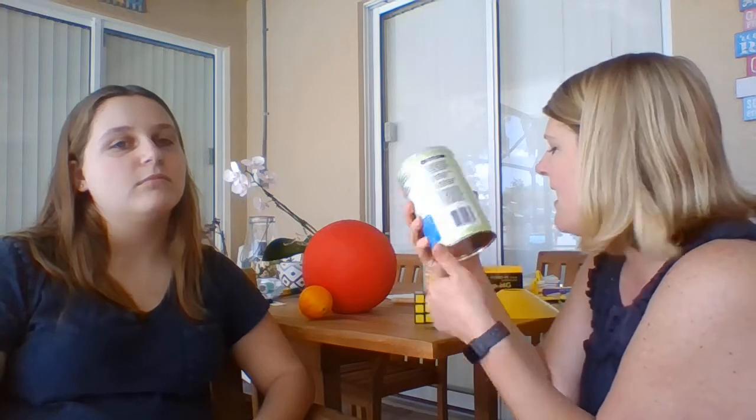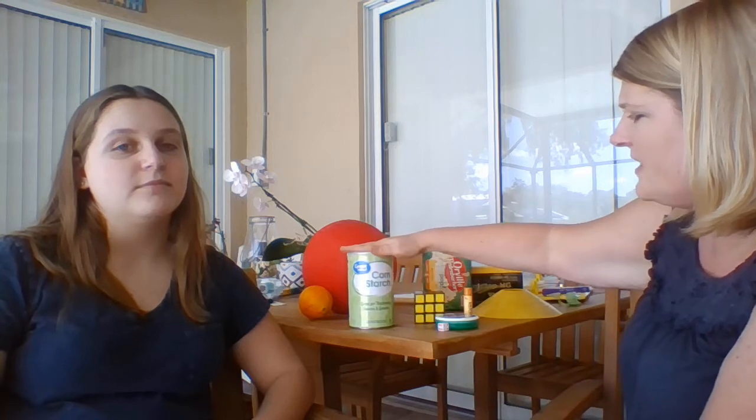What 3D shape is my can of cornstarch? What was that again? Oh, really? A cylinder? What's special about a cylinder? Really? It has a circle on the top and the bottom, and then it has a face that goes around. So it has a circle, circle, and then this face that goes around. That is amazing. So I have a cornstarch. That is a cylinder. I'm going to put this here.